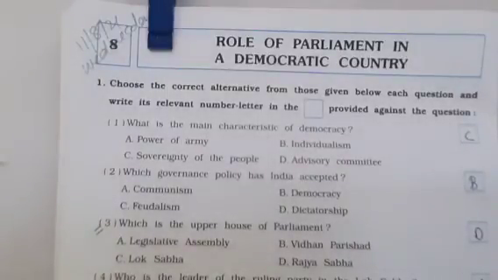Question hour in the Parliament. When the Parliament is in session, at the beginning of the day, the time for the question hour is decided upon. During the question hour, the members of Parliament ask questions to gather information on the working of the government. This is how the Parliament controls the executive.